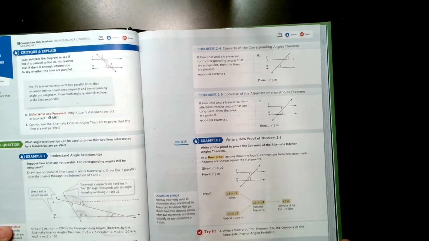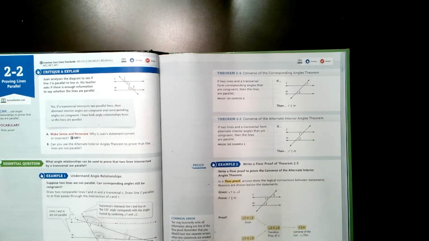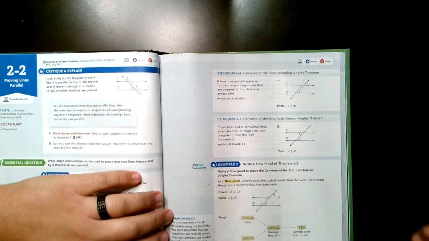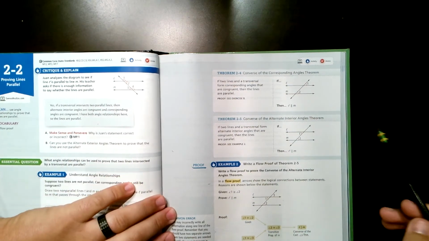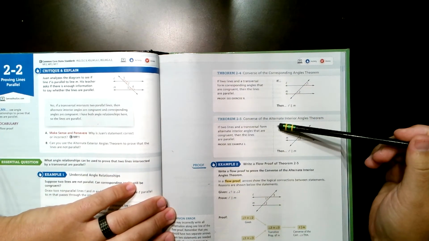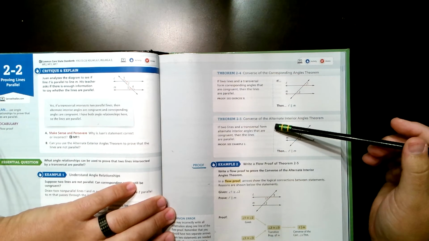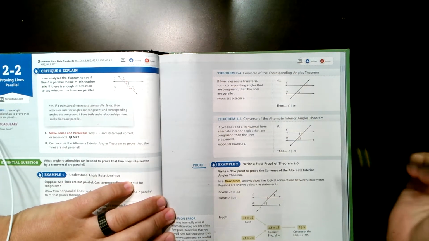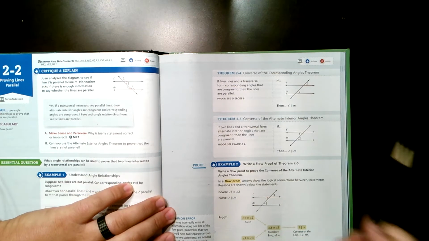All right. Top of page 79, a couple more theorems. Don't forget, theorems is just a fancy word for rules. These are talking about converses of certain theorems. So the converse is pretty much the opposite of the theorem that we already got introduced to.